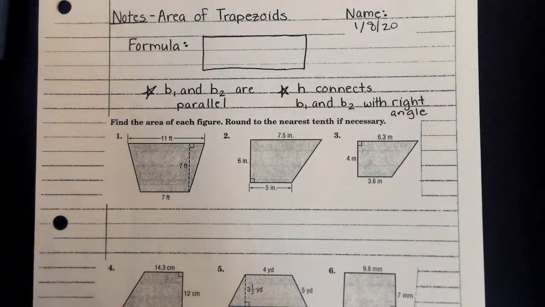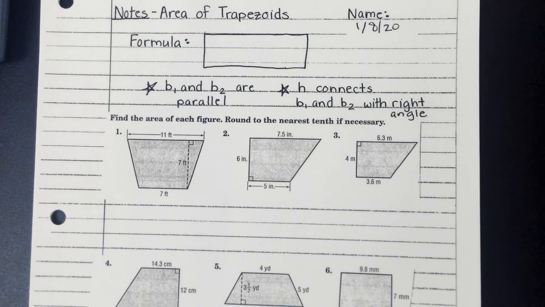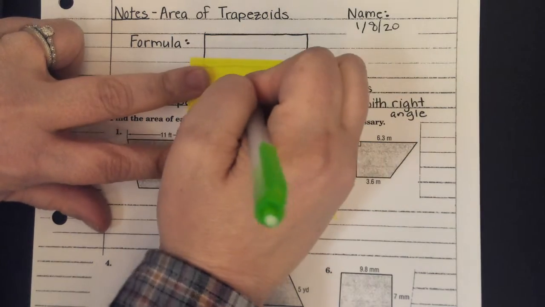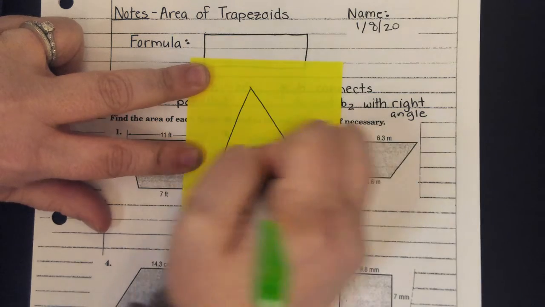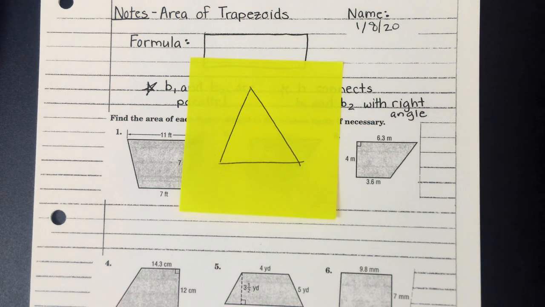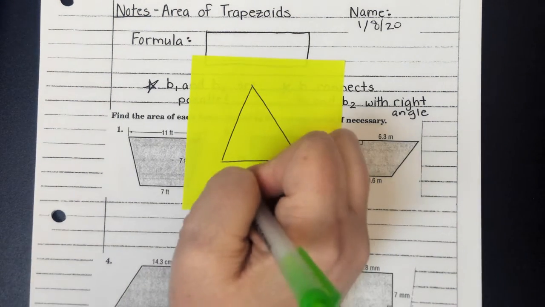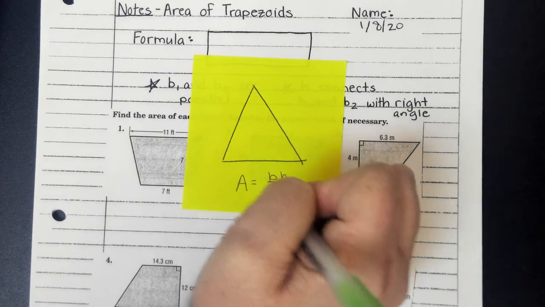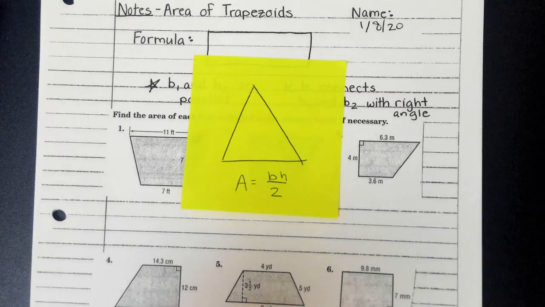All right, before we get into trapezoids, though, I want to talk about a different shape. Talk about a triangle. What's the area formula for that shape? Blake? A equals base times height divided by 2.